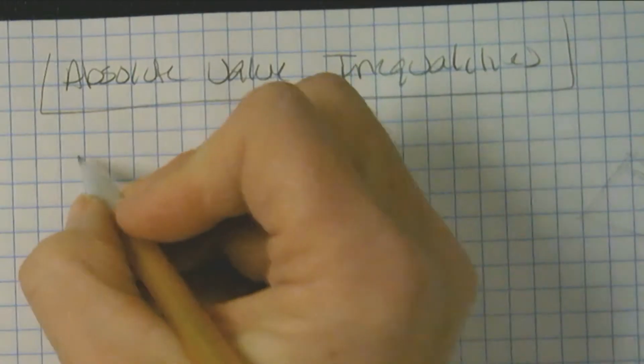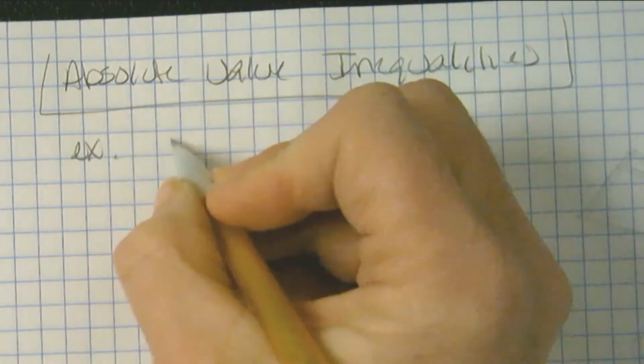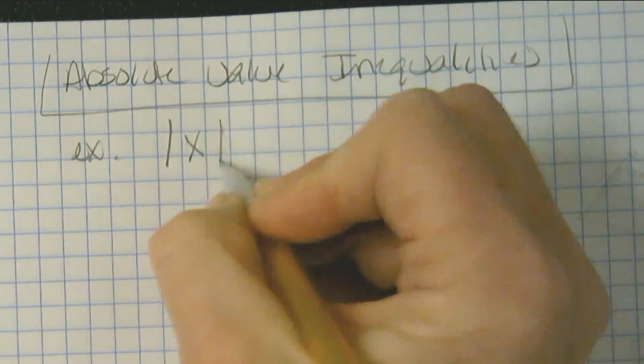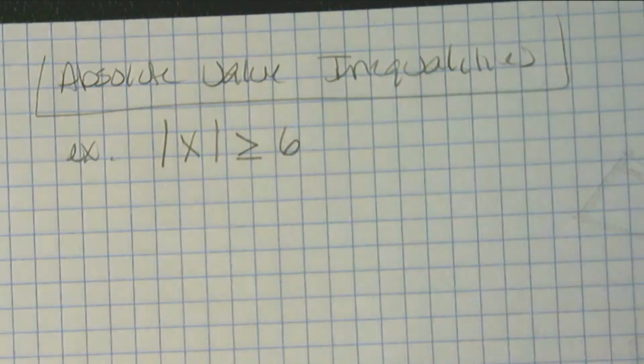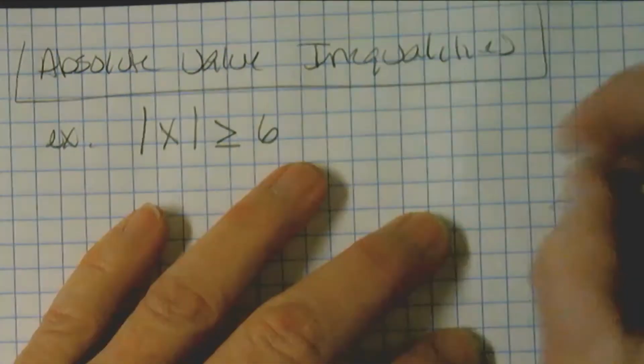So I'm going to start with just simple. If I have the absolute value of x is greater than or equal to 6. Okay.